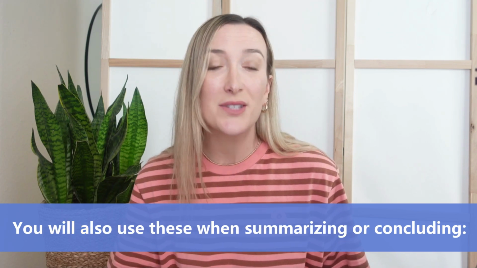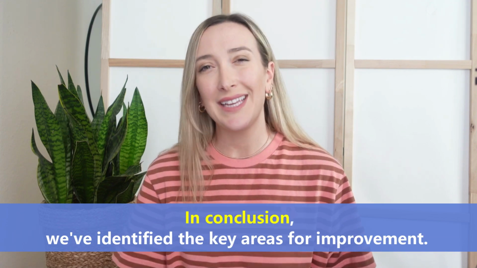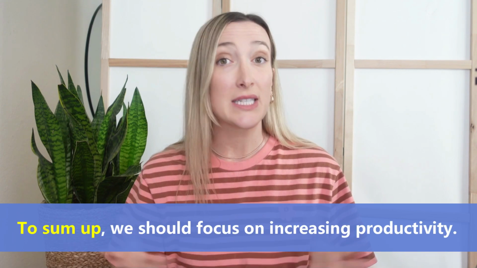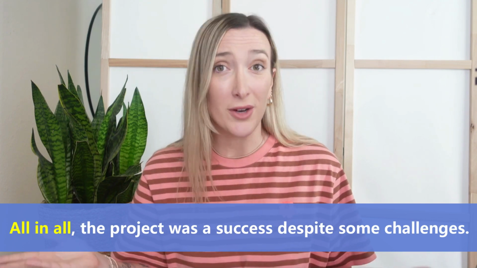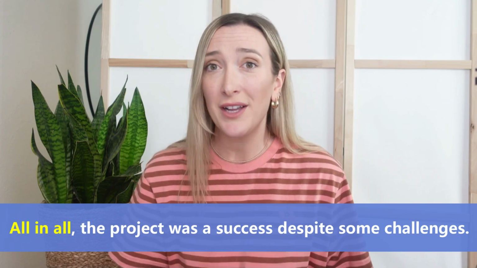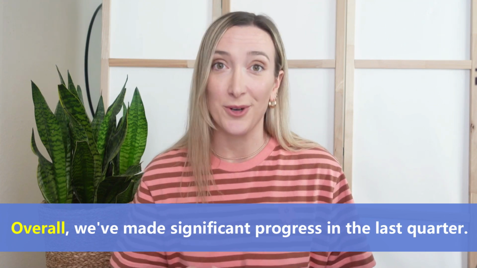You will also use these when summarizing or concluding. In conclusion, we've identified the key areas for improvement. To sum up, we should focus on increasing productivity. All in all, the project was a success, despite some challenges. Overall, we've made significant progress in the last quarter.